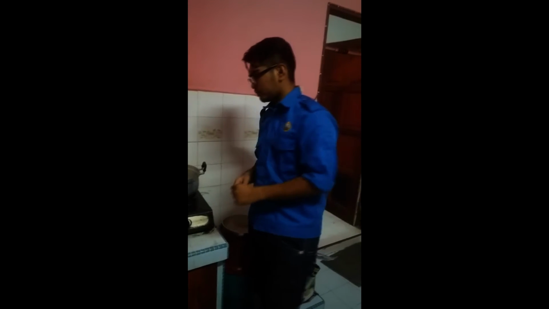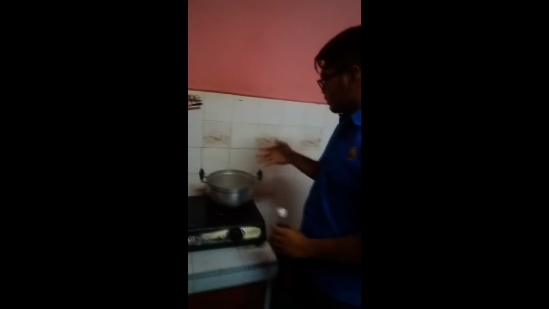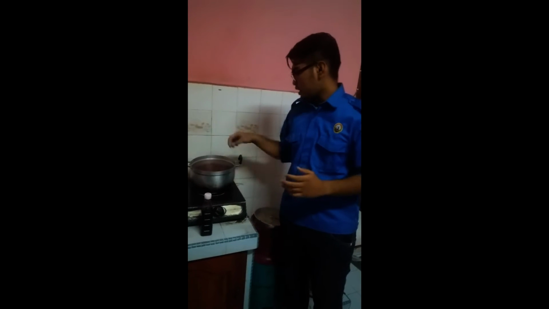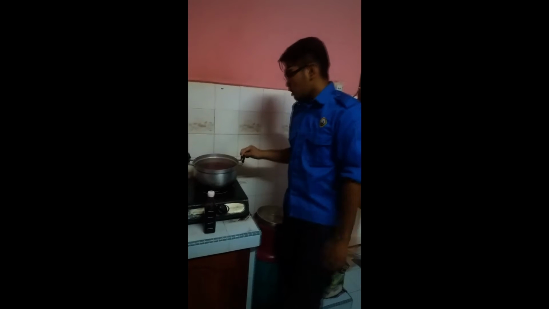To look at the process of convection in the experiment, we put the syrup into the water. Look at the syrup, it is transferred to another place. So this is all about the experiment on heat transfer in our daily life. That's all.